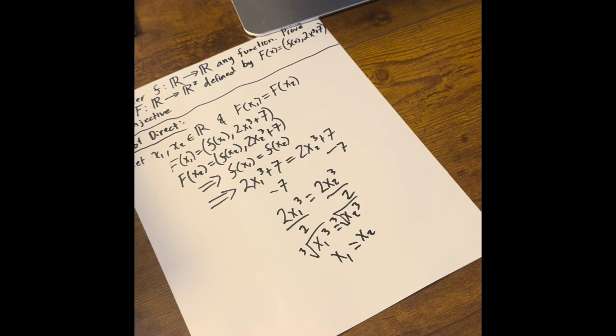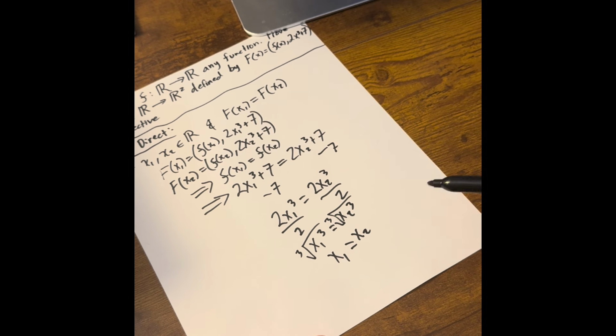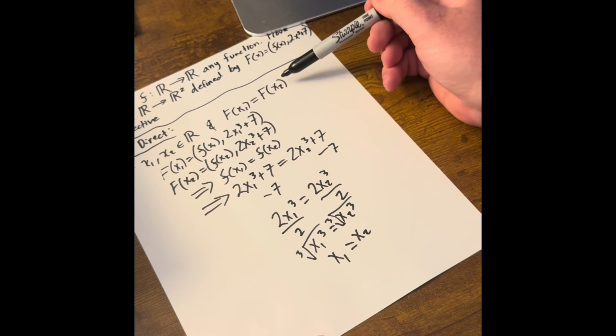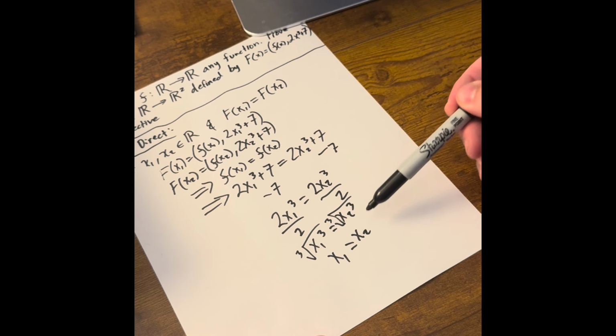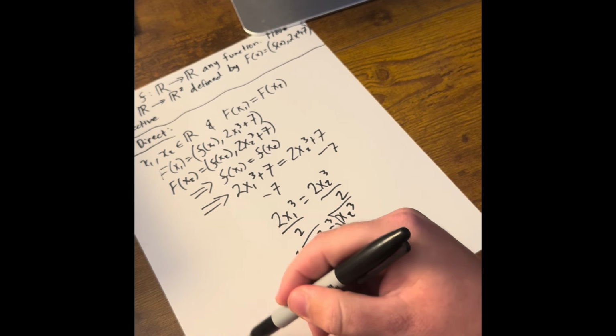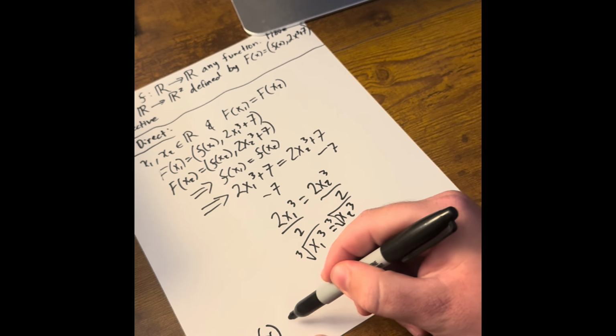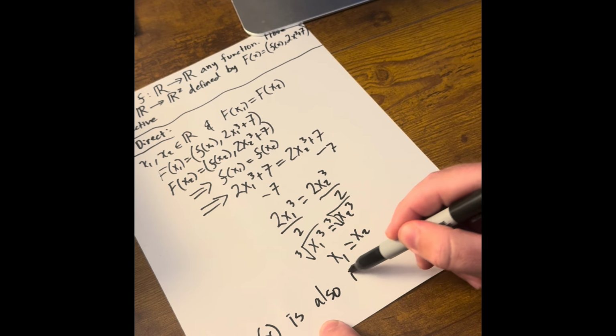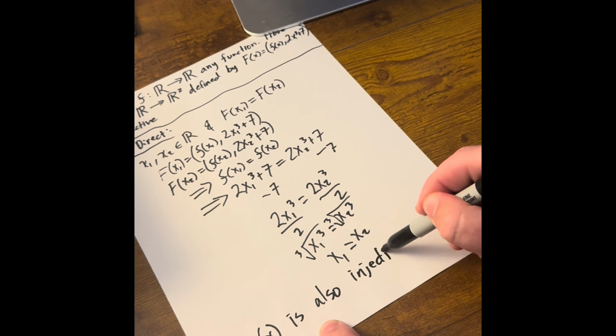So, since for all x1, x2 in R, if F of x1 is equal to F of x2, we found that x1 is equal to x2, therefore F of x is also injective.